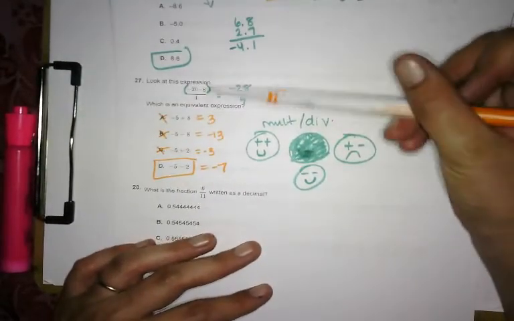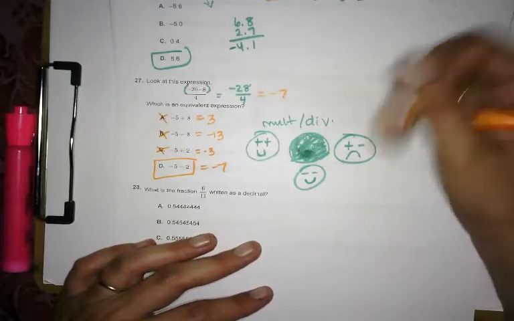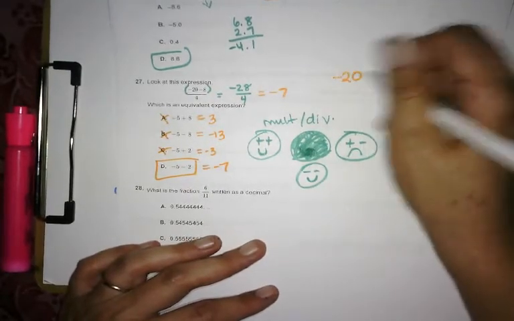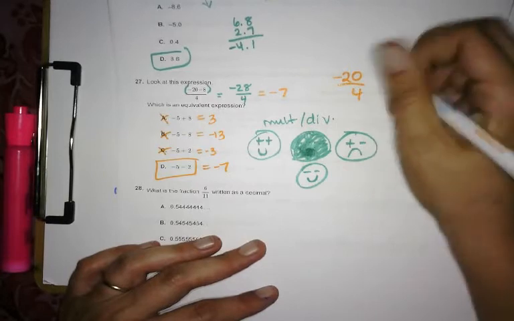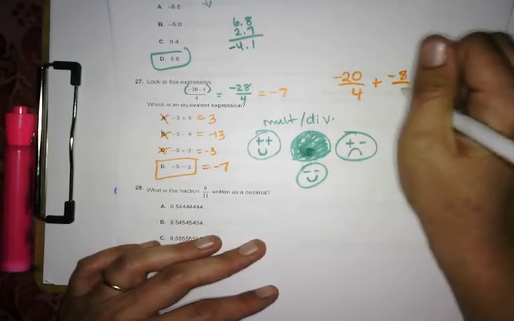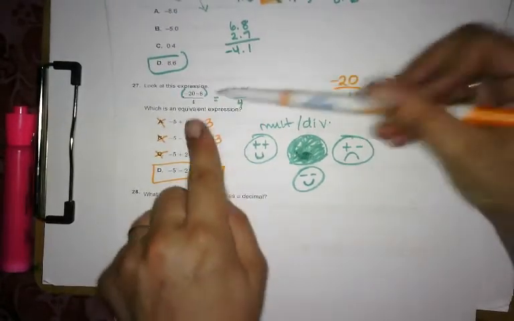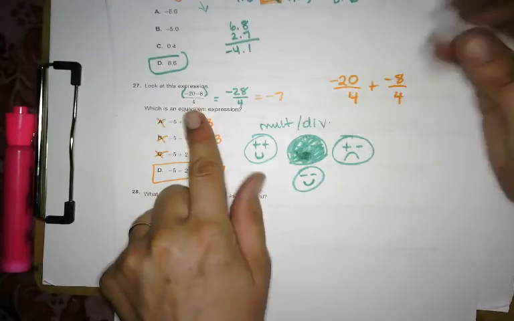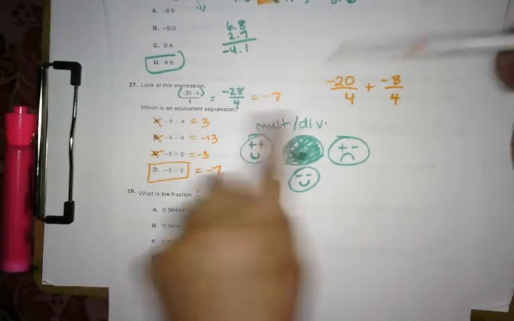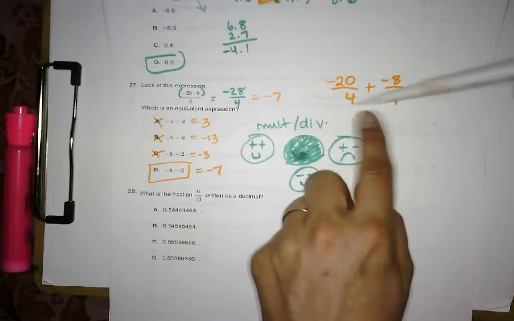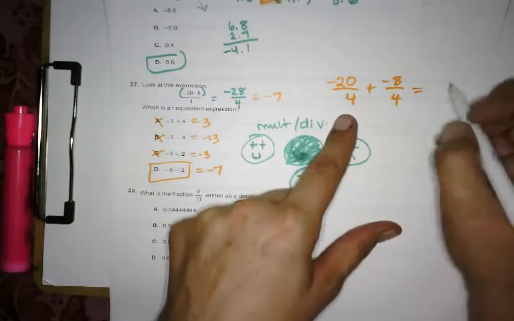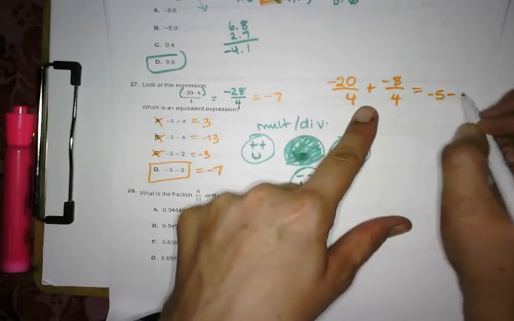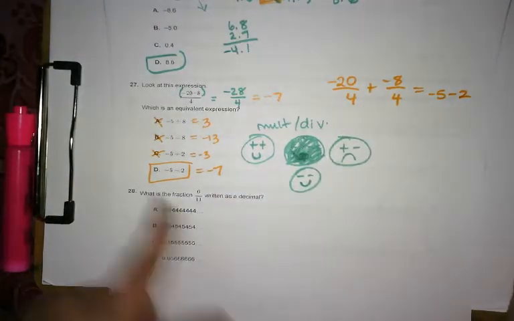I'm going to guess some of you would probably be a little confused between these two, and it's because what they're doing is they're splitting this denominator between both numbers on top. So negative 20 and negative 8, so you're dividing each one individually, so you end up with negative 4 and then that minus 2. That's where that comes from.